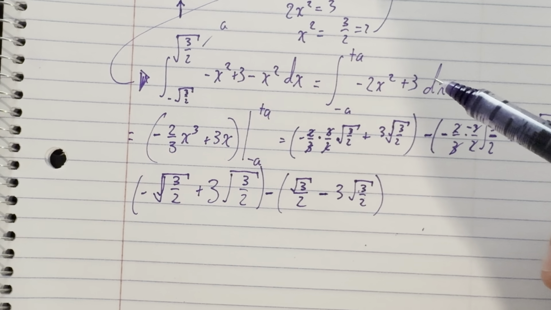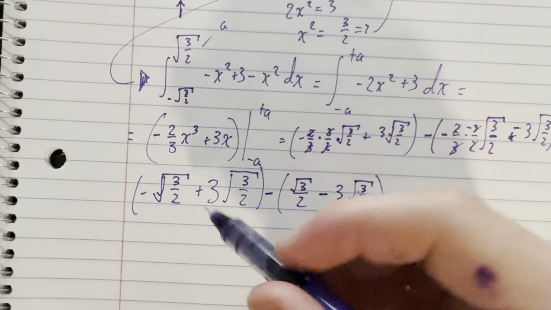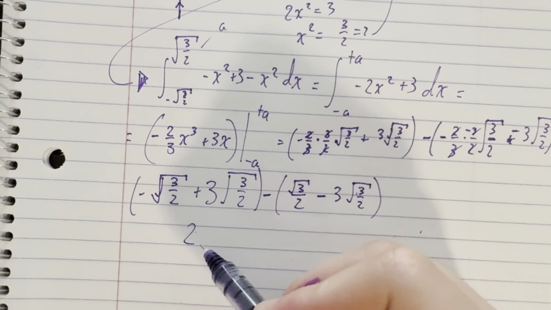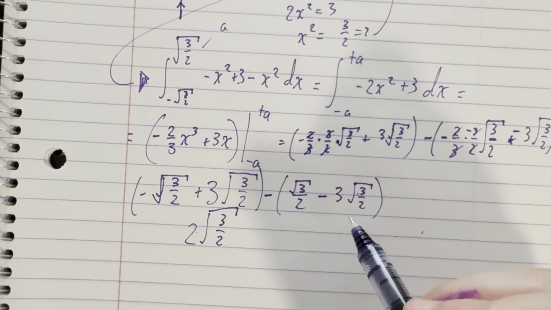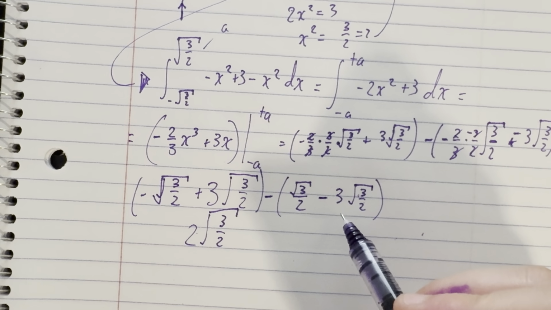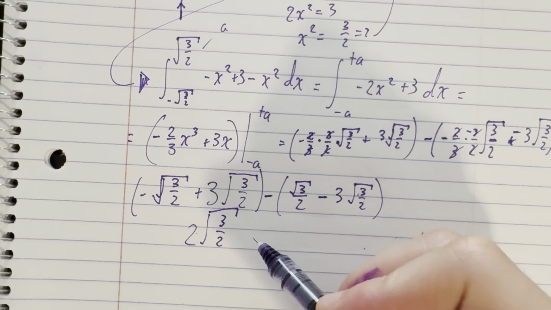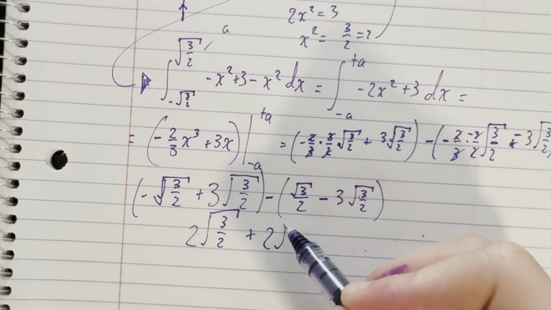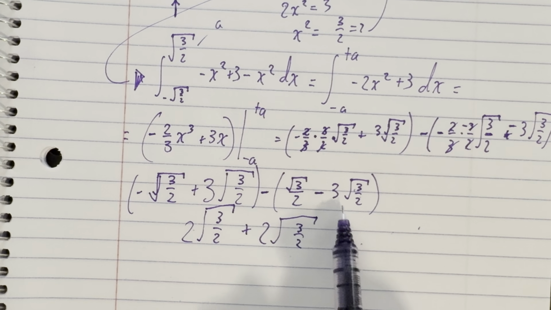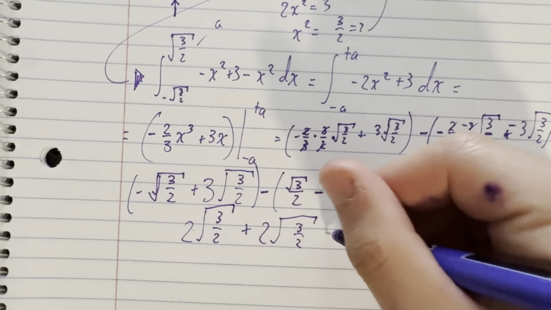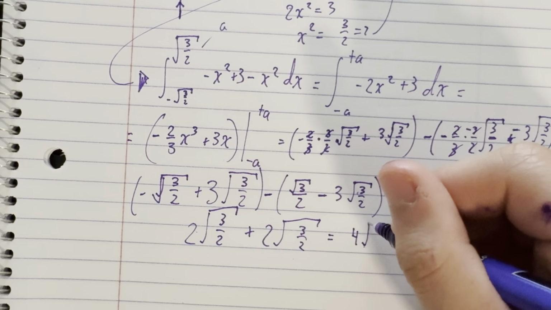All right, so this guy's 2 root 3 over 2. And then this guy is negative 2 root 3 over 2, so you're going to add them like that. Right, because you get a negative 2 and then add the negative. Okay, so total we have this guy as our answer.